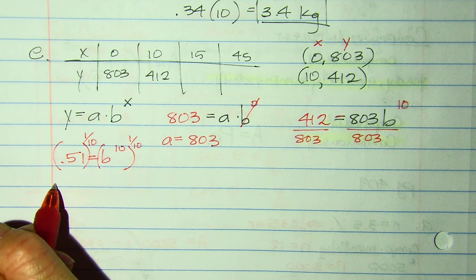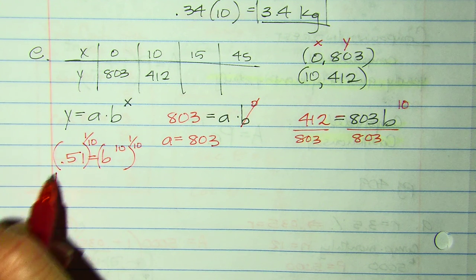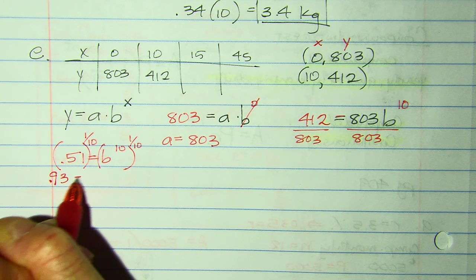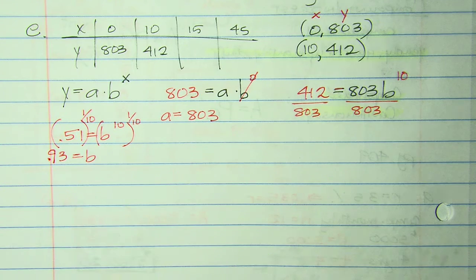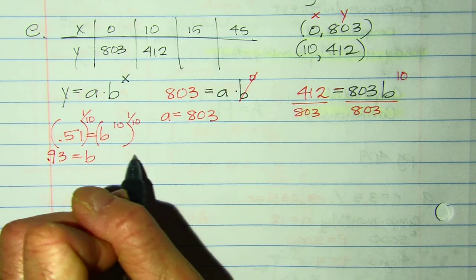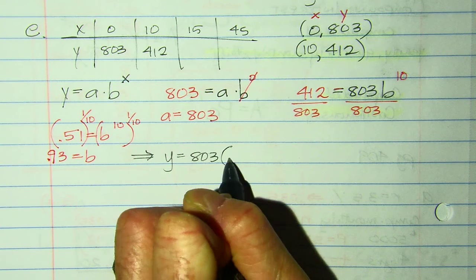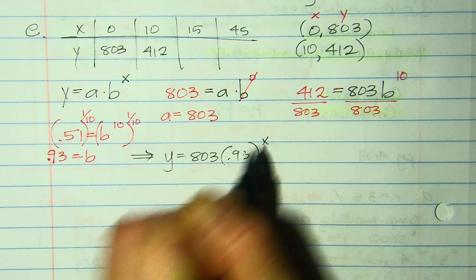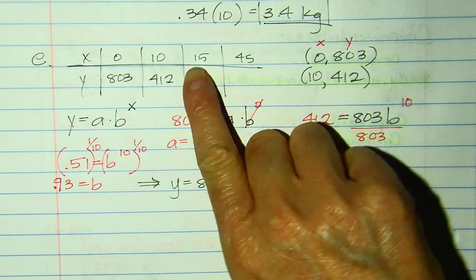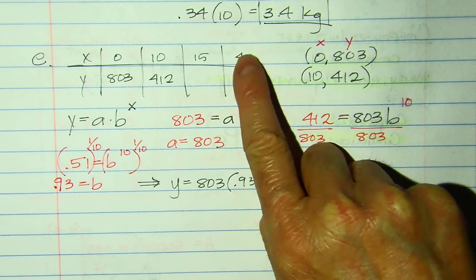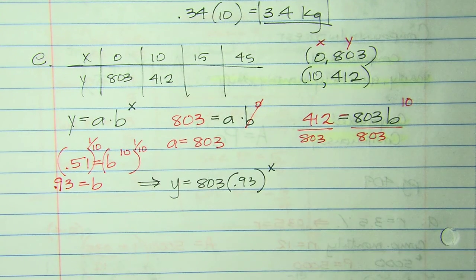And so I'm going to simplify the front, and I get 0.93 equals b. So now I have an equation I can use. I found A, and I have found B. So I can now plug in 15 for x and find y, and 45 for x and find y.